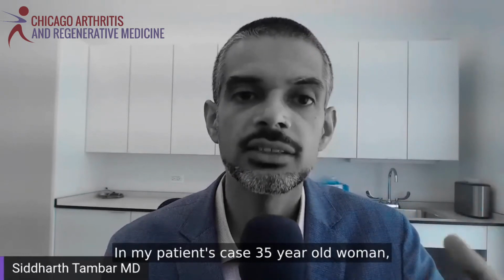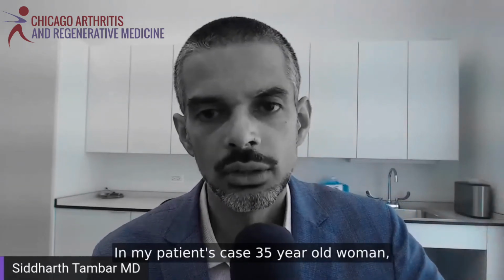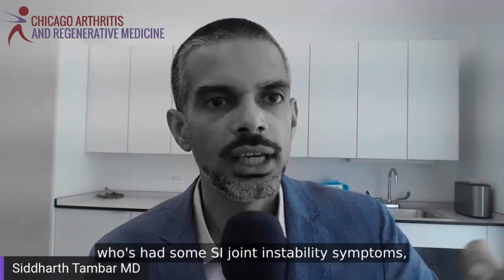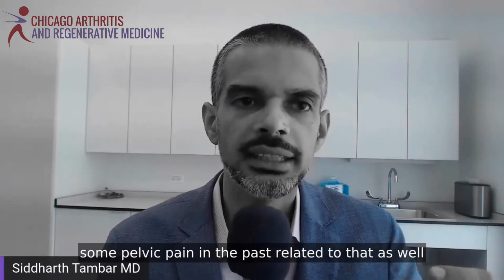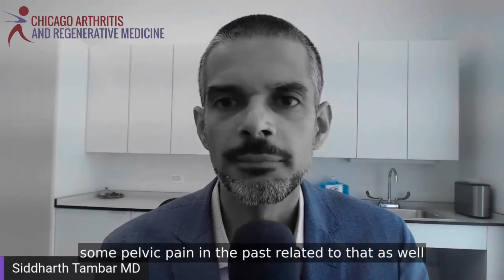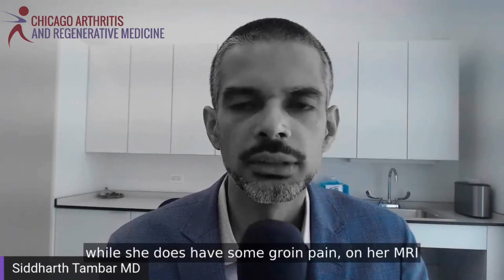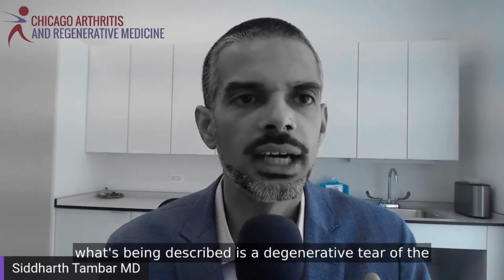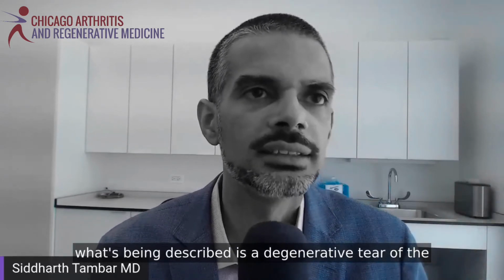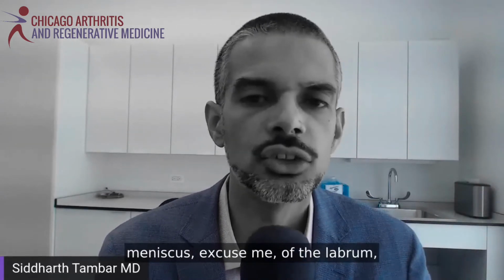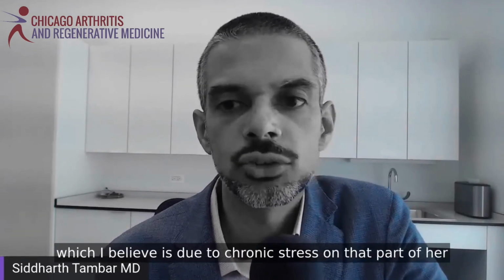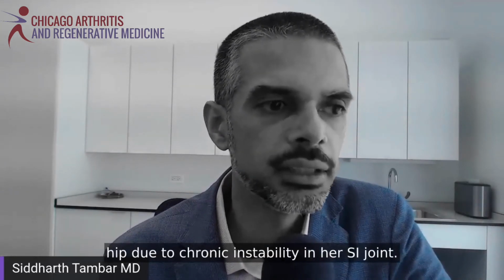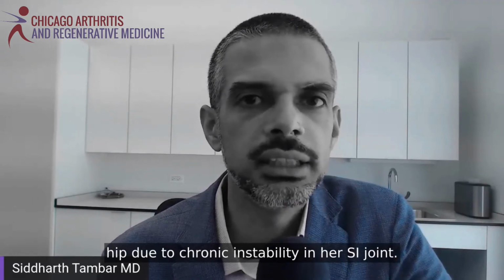In my patient's case, a 35-year-old woman, one pregnancy in the past, who's had some SI joint instability symptoms, some pelvic pain in the past related to that as well. While she does have some groin pain, on her MRI what's being described is a degenerative tear of the labrum, which I believe is due to chronic stress on that part of her hip, due to chronic instability in her SI joint.